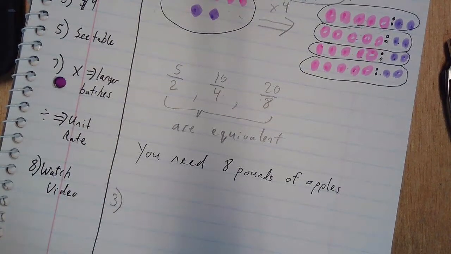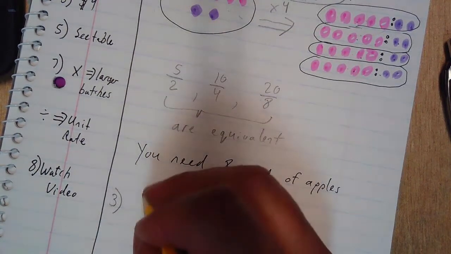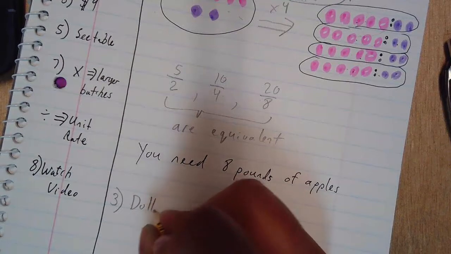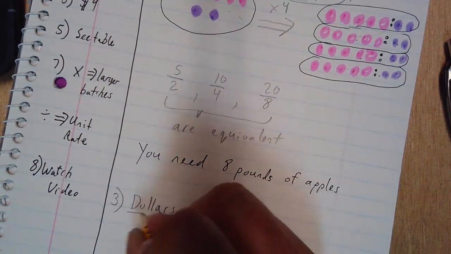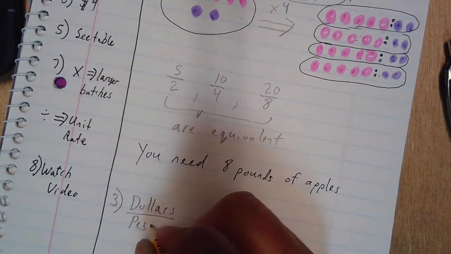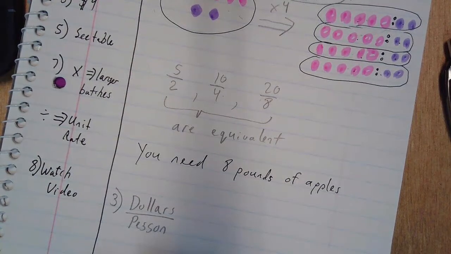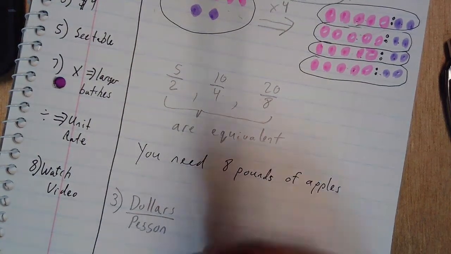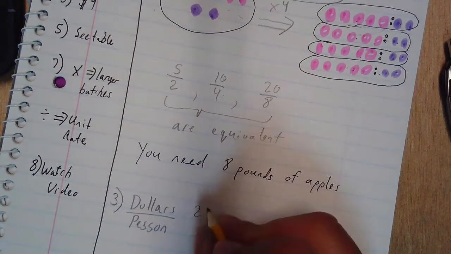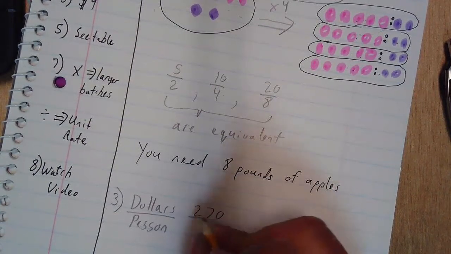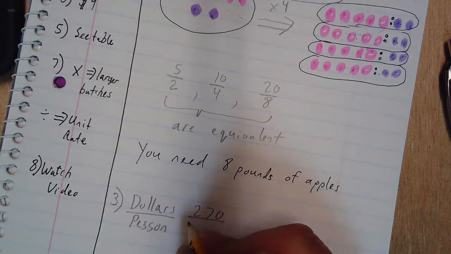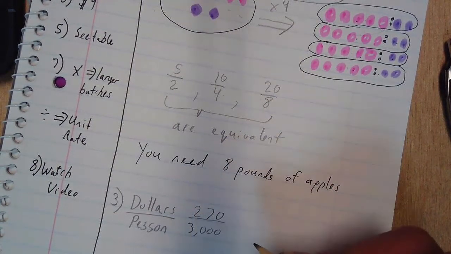Again, without looking at the table, if you're just reading what you read in front of you, we're talking about dollars and pesos. Now, I know the table's a little different. I'm going to simplify it. Dollars to pesos. All right. Here's the deal. The relationship is, for every $270, this person got 3,000 pesos.